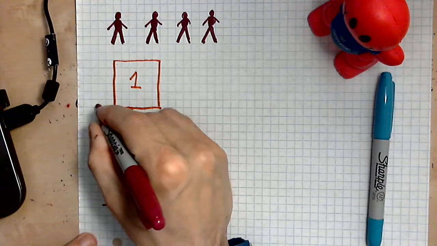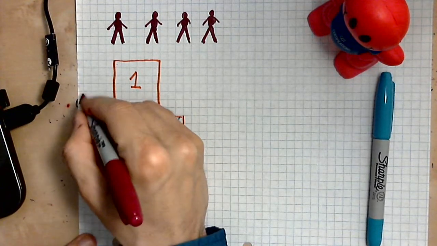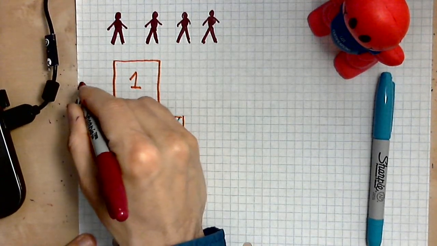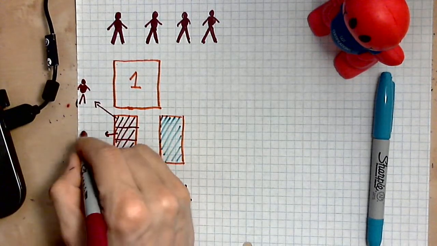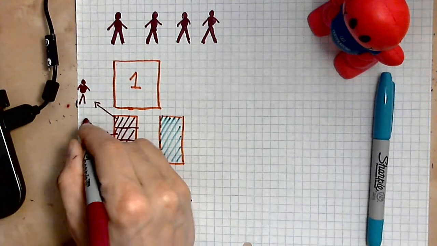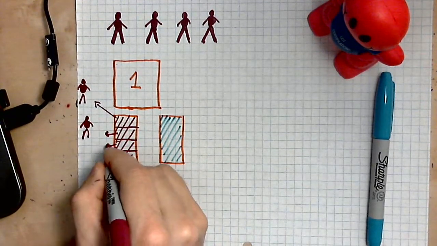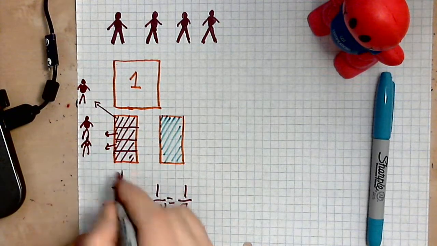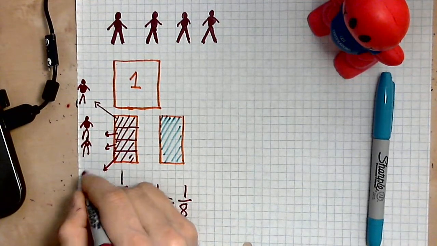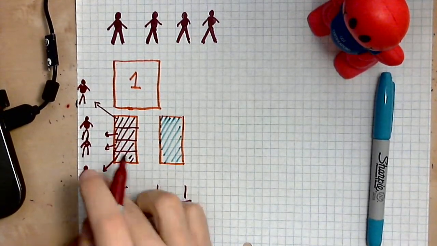So what you might say here is draw an arrow, and here, this person will receive that much of the pie. This person will receive that much of the pie. This person will receive that much of the pie. And the last person will receive that much of the pie.